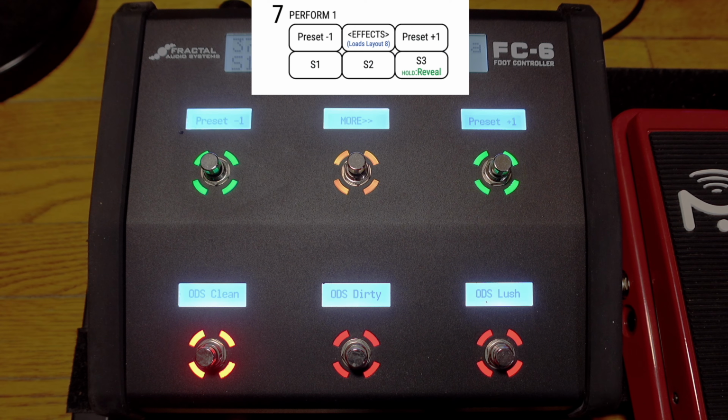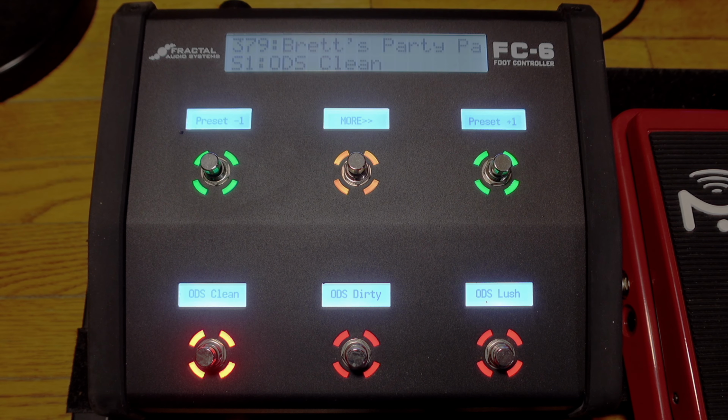The Perform 1 layout has 1 change. The Effects foot switch has been renamed More, but the function is the same. It sends you to the Perform 2 layout.